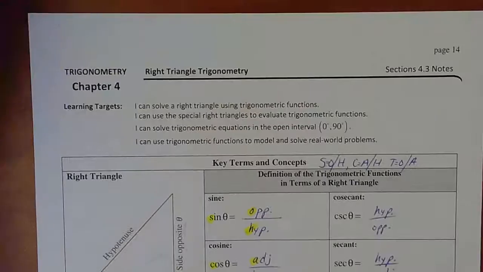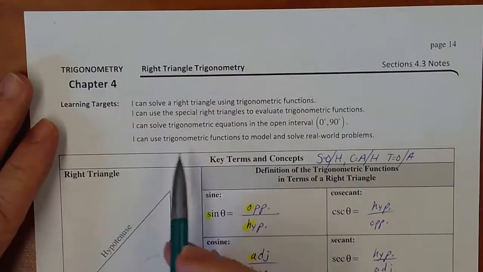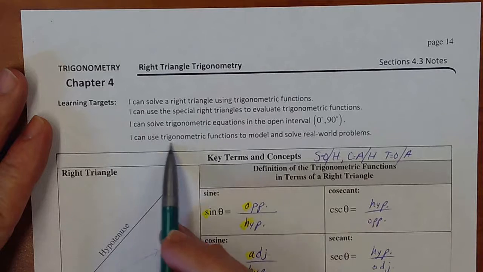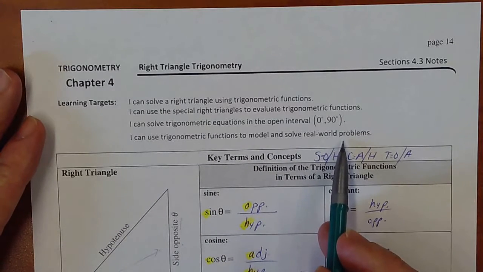All right, today we'll be wrapping up section 4.3. We really have all the skills needed. All the skills are in from 4.3, but today we're just going to continue to work on modeling and solving real-world problems. Okay, and yesterday we started that.